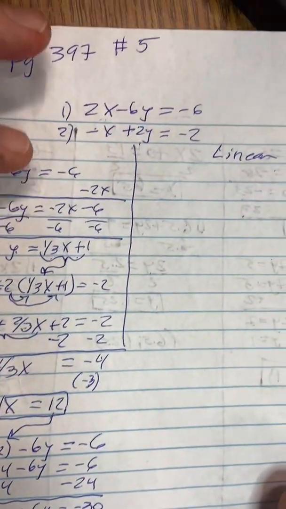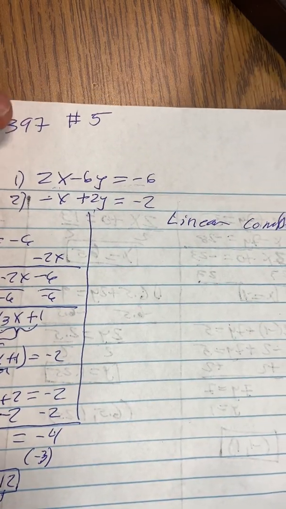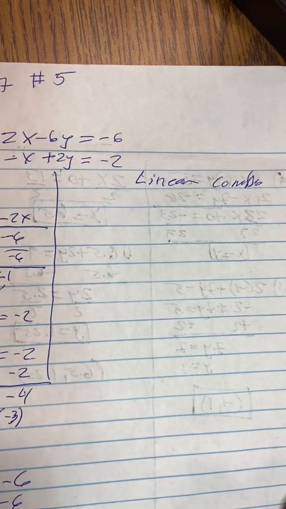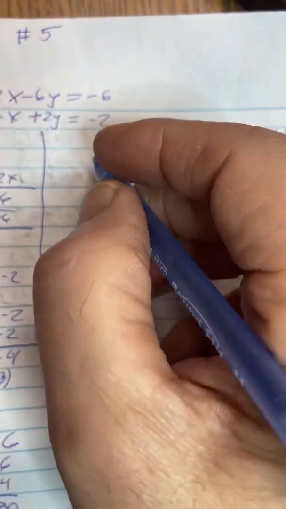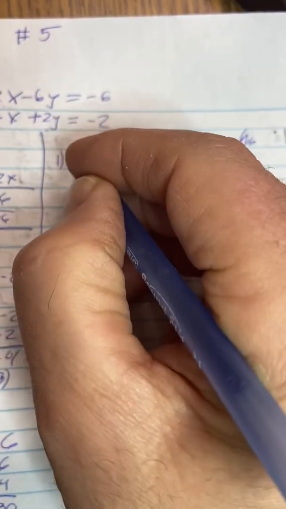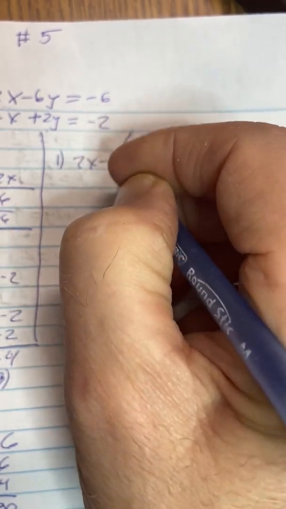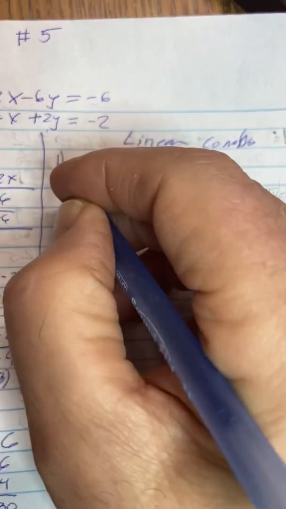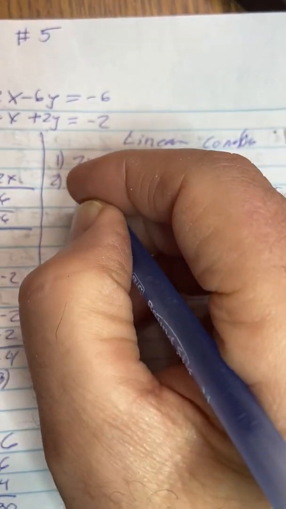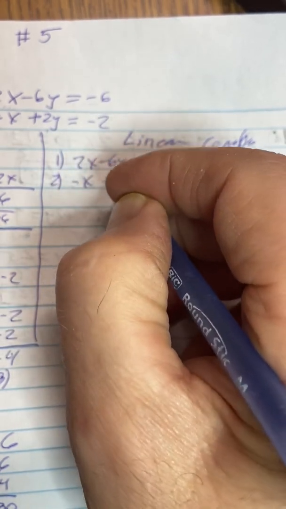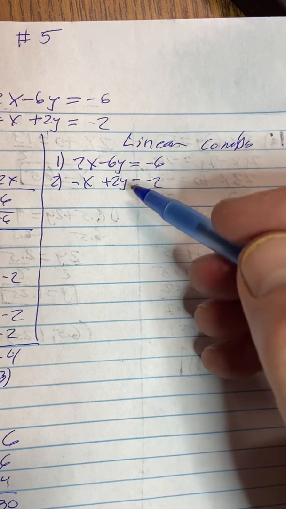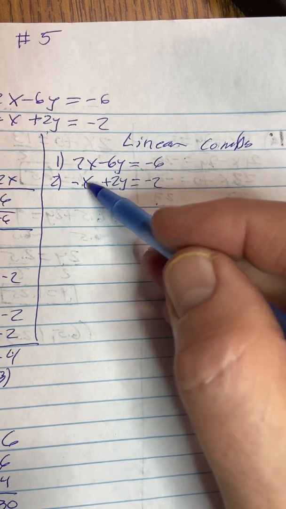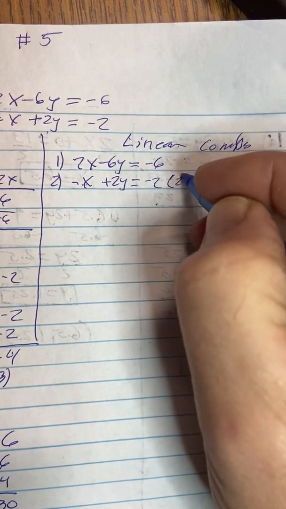Now we're going to do the same thing, but using linear combinations. First of all, we write down the equations. Equation 1 is 2x minus 6y equals negative 6, and equation 2 is negative x plus 2y equals negative 2. Now I have to look for my elimination. I can get rid of this one by multiplying everything by 2.